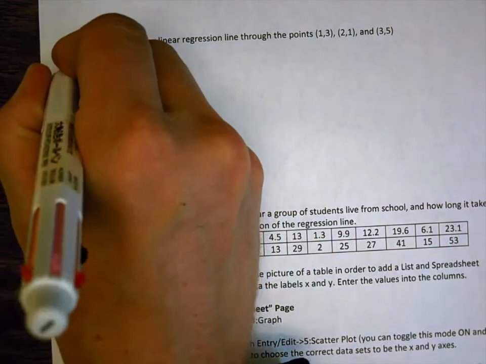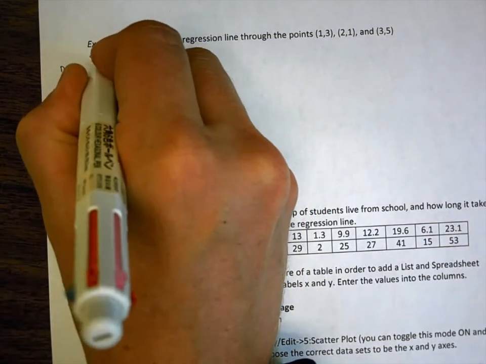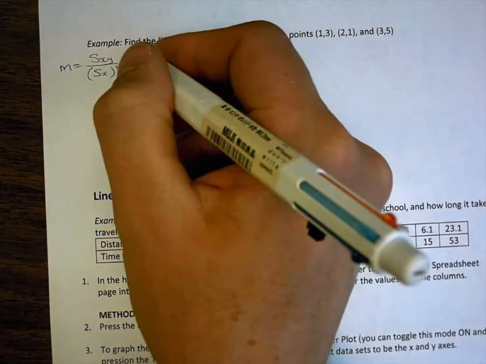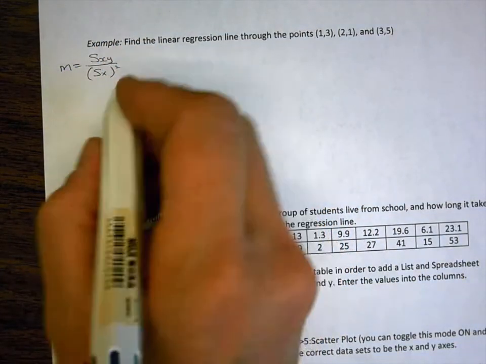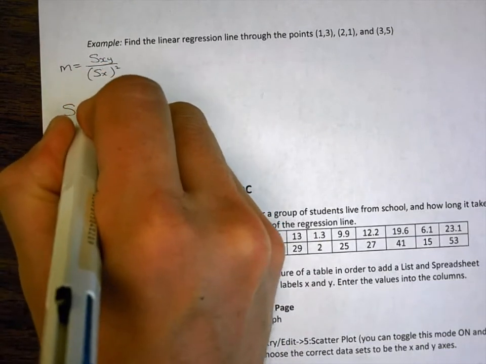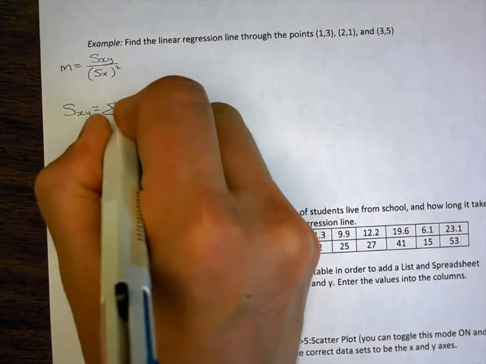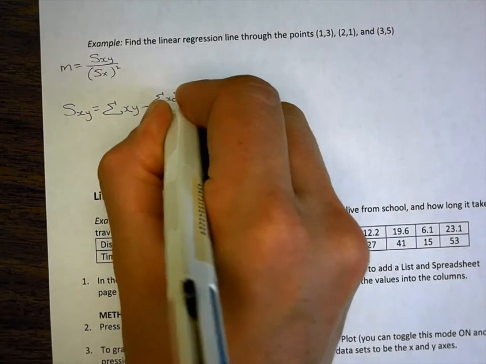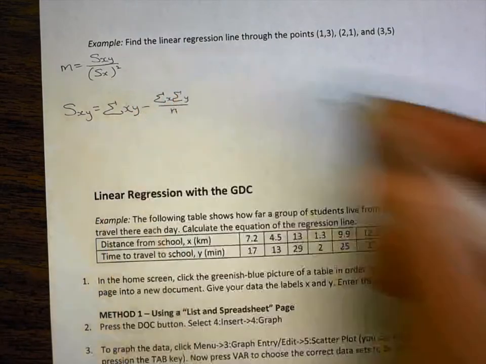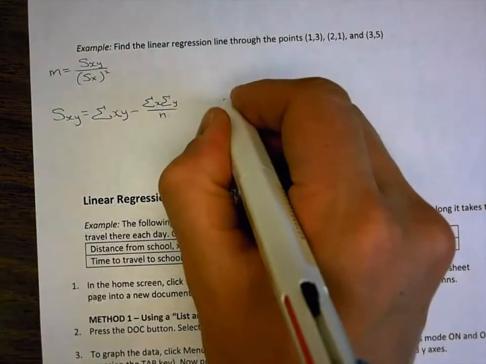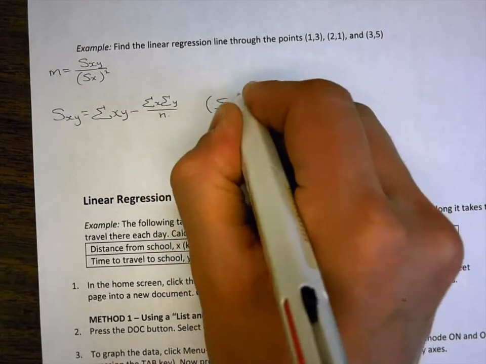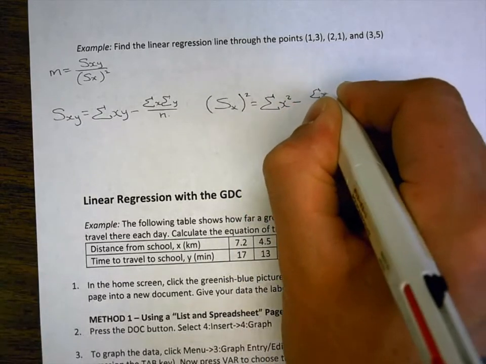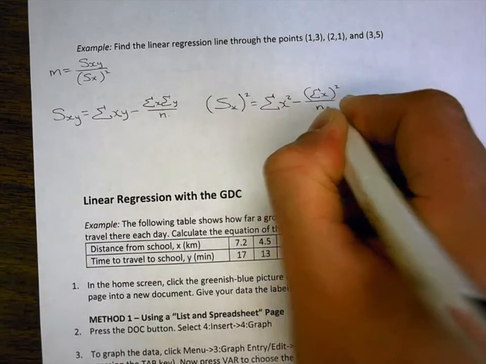So I'm going to use that formula I was given, which is sum xy over sum of x squared. So now we actually need to figure this stuff out. So sum xy, if you looked on the other side, was sum x times y minus the sum of x, the sum of y over n. And sum x squared is the sum of x squared minus the sum of x all squared over n.